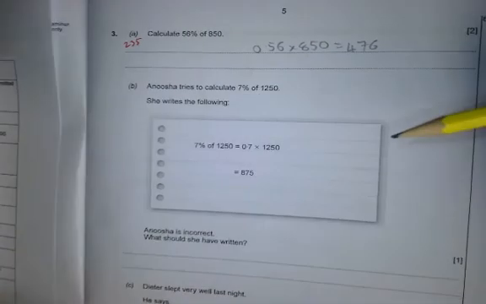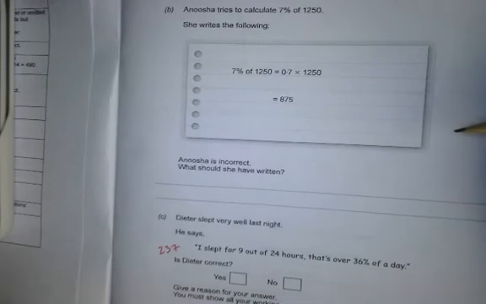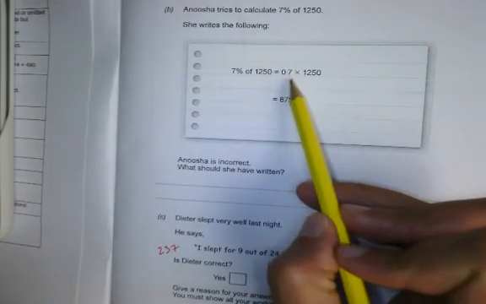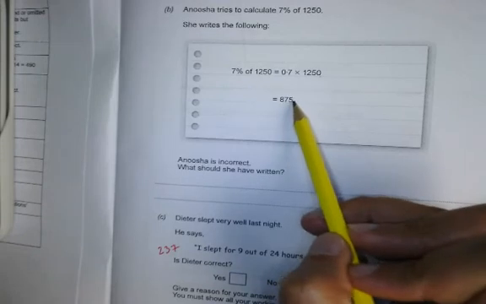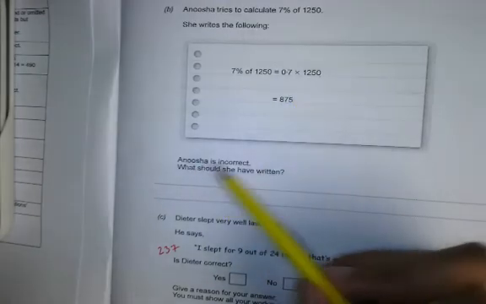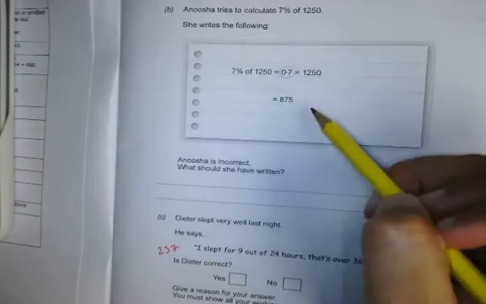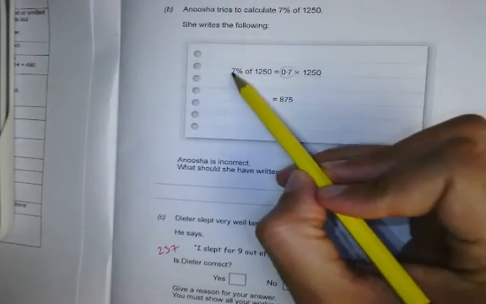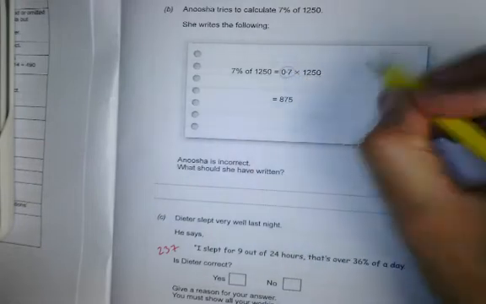Right, part B, Anusha tries to calculate 7% of 1,250. So she writes down 0.7 times 1,250 equals 875. She's incorrect. What should she have written? That does not represent 7%. Remember that when it's 7%, it has to be 0.07.